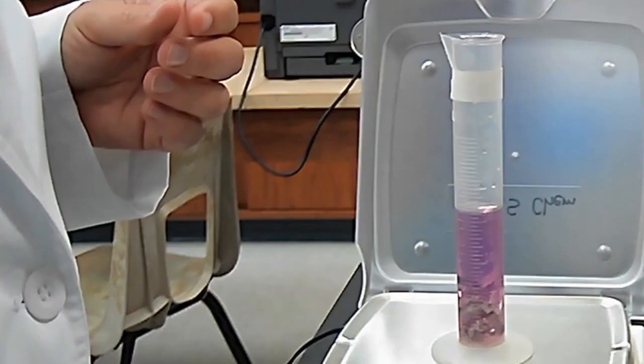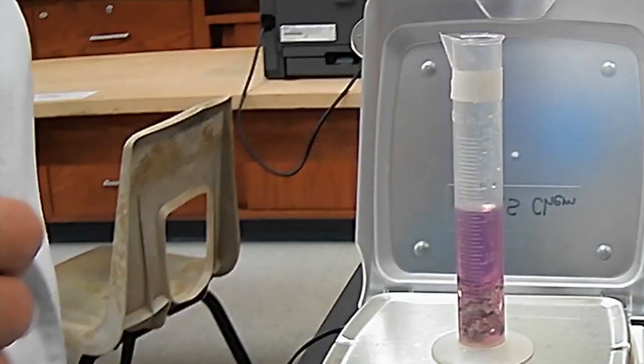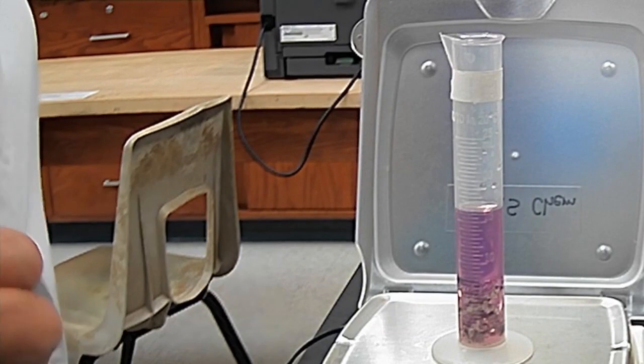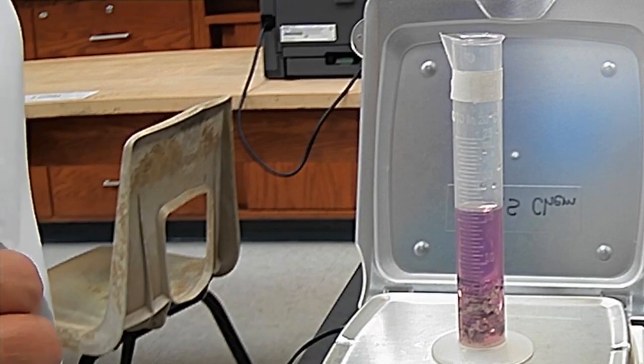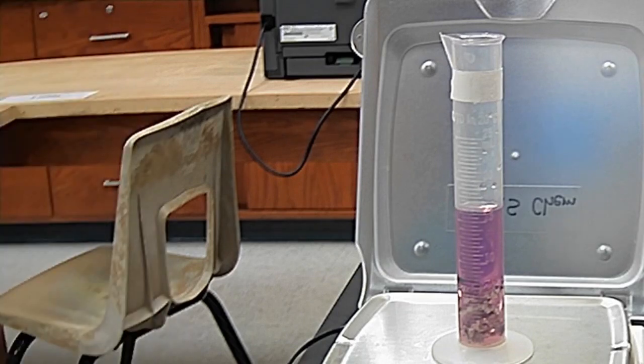Okay. We need 3 trials. All right. So now our new mass is 30.3 grams.